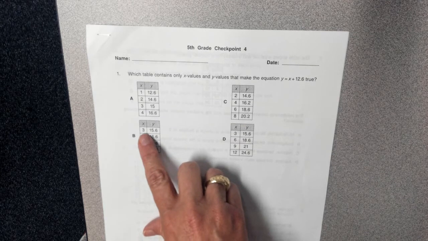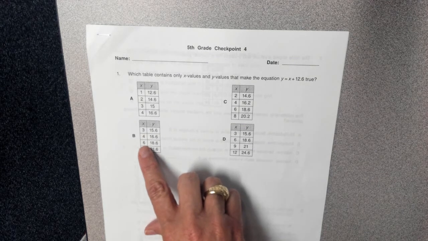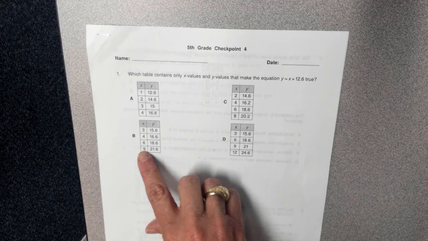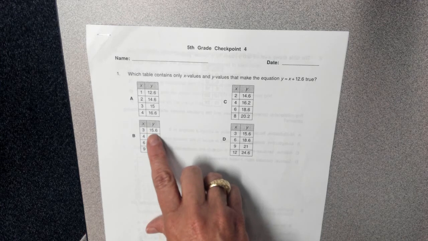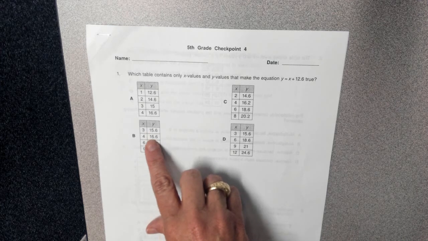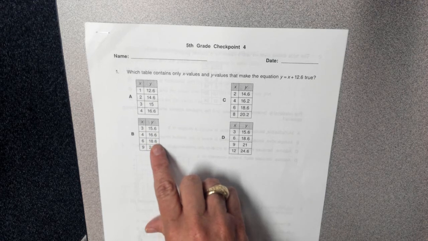Answer choice B: x, 3, 4, 6, and 9. The y column, 15 and 6/10, 16 and 6/10, 18 and 6/10, 21 and 6/10.